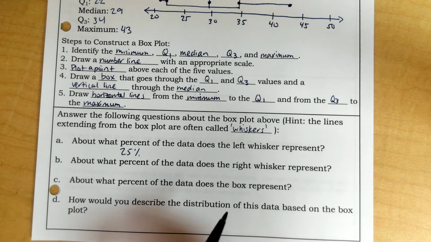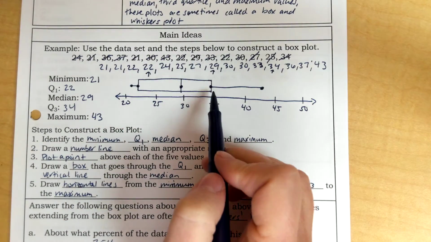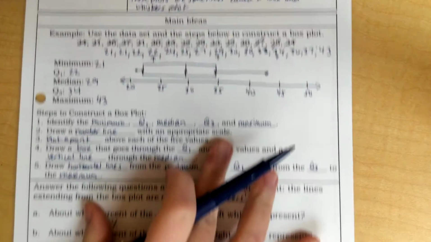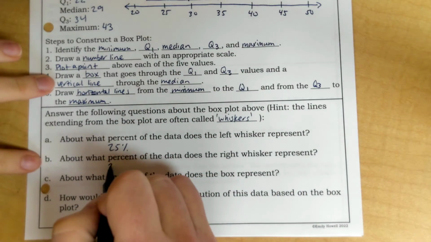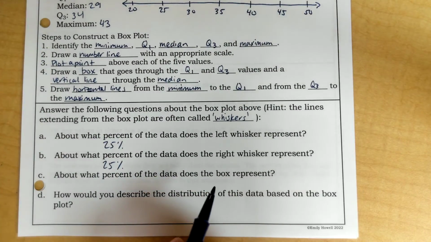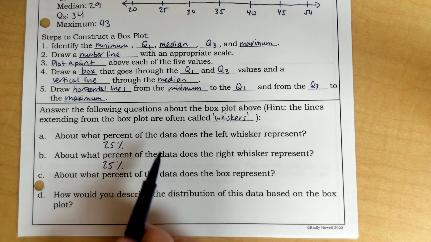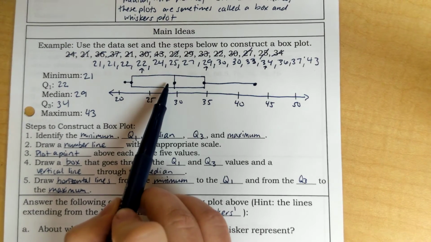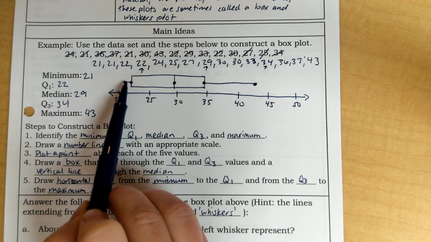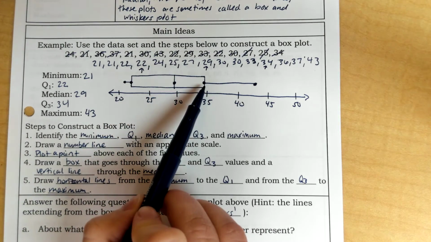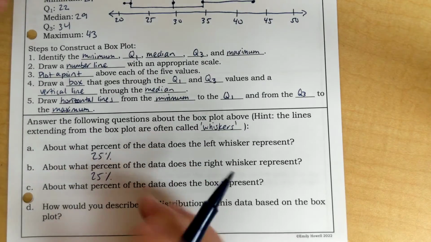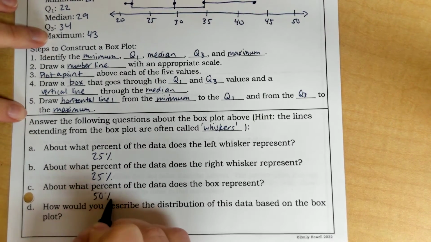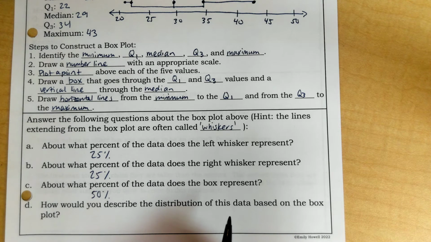Same thing for the right whisker. Even though that right line is much longer than the smaller line, there's still 25% of the data in each of those whiskers. Now, the data from the box represents the 25% from that quartile to the median and from the median to that quartile. So this is actually going to represent a total of 50% of data inside the box.